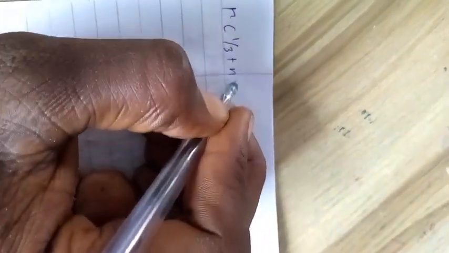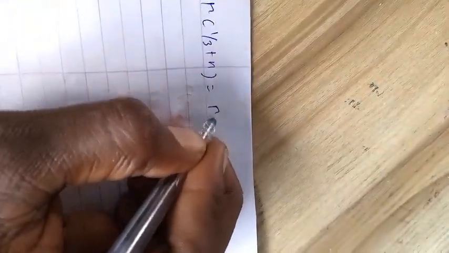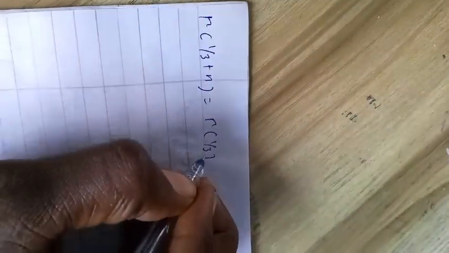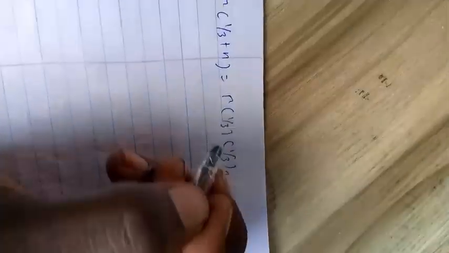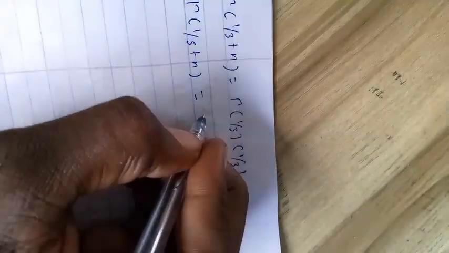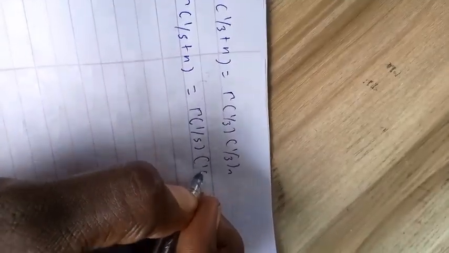The first one is gamma of 1/3 plus n. It just gives us gamma of 1/3 multiplied by 1/3 subscript n. The next one is gamma of 1/5 plus n, which gives us gamma of 1/5 multiplied by 1/5 subscript n.